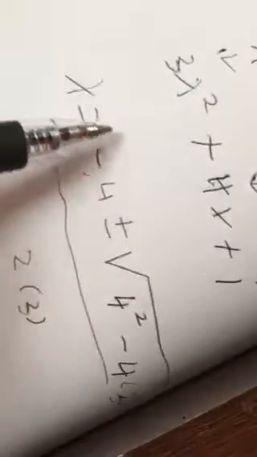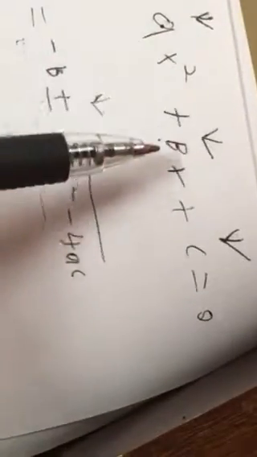So then you take the problem that's given to you and you put it into this formula. If you don't put it into this formula, or at least close to it, you're going to have a problem. So as long as it's in that ax squared plus bx plus c form, you'll be good.